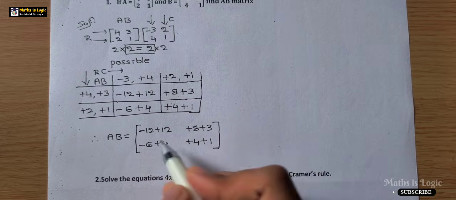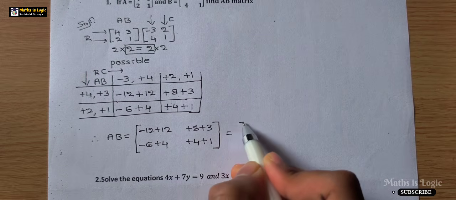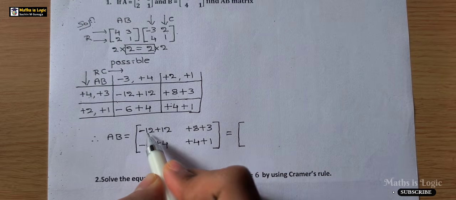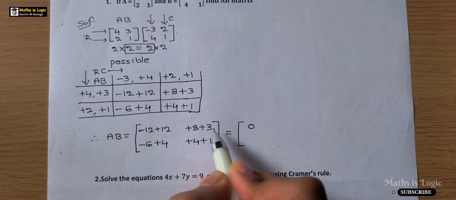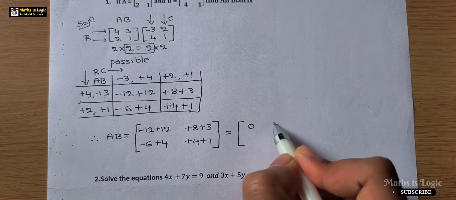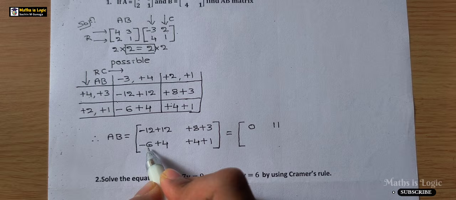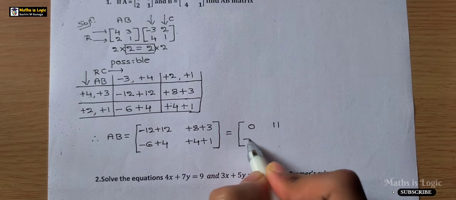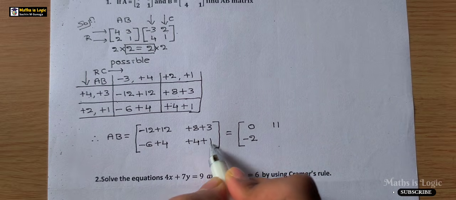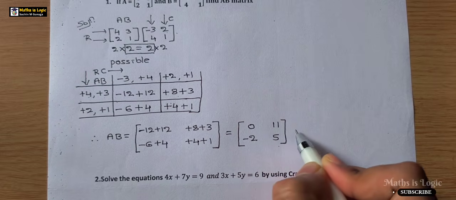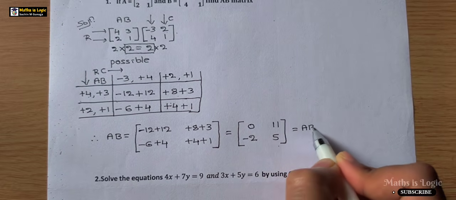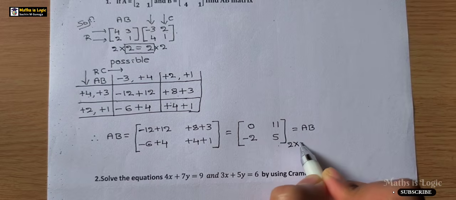Next, you can use the calculator. Therefore, the value of AB is minus 12 plus 12, 0, plus 8 plus 3, 11, minus 6 plus 4, minus 2, 4 plus 1 is 5. Therefore, this is the value of what? AB of order 2 cross 2.